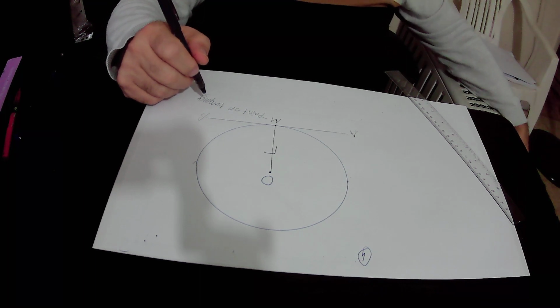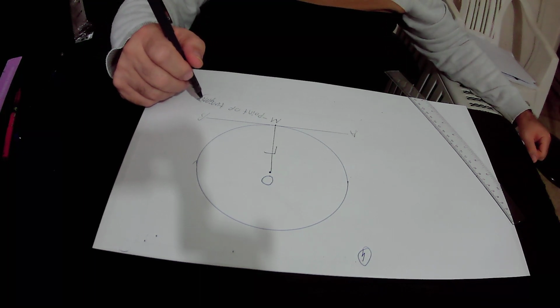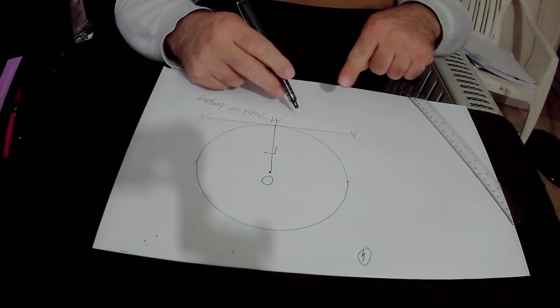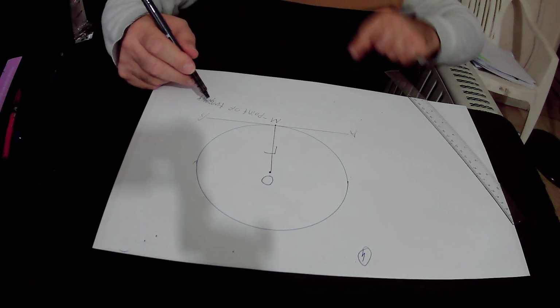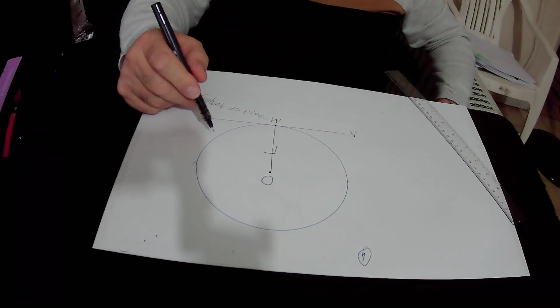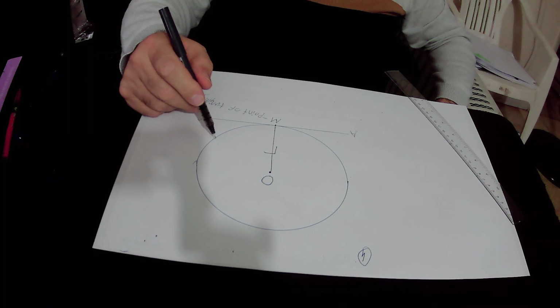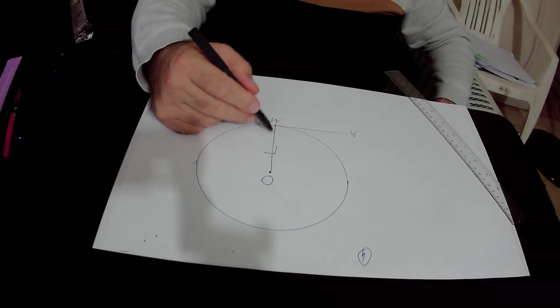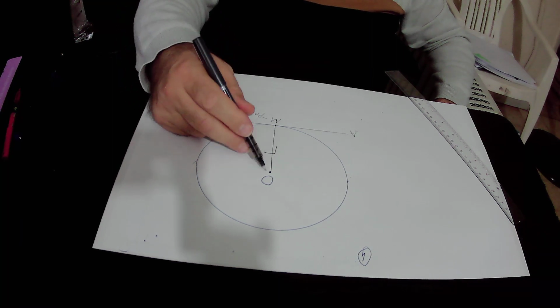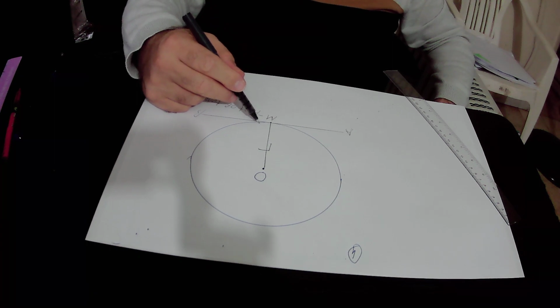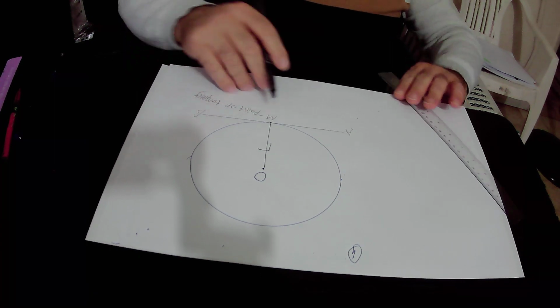According to rule number 2, a tangent to a circle, that is to say tangent AB to the blue circle, is perpendicular to the radius drawn to its point of tangency.